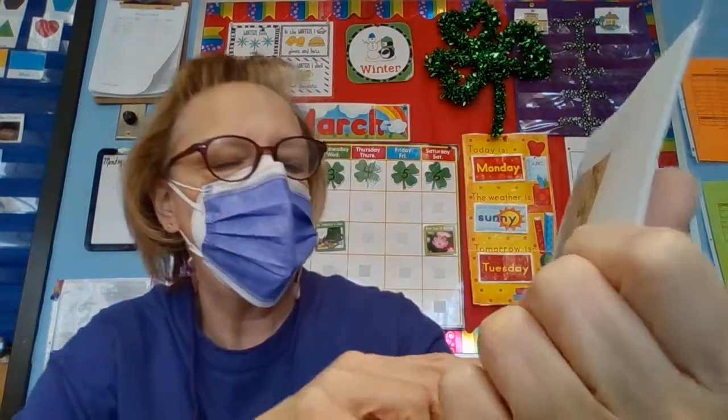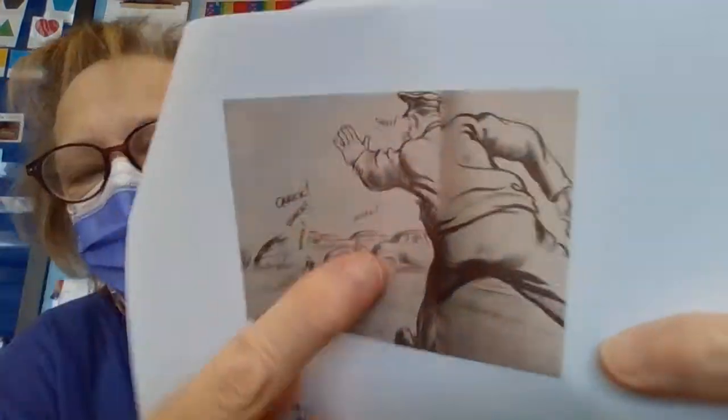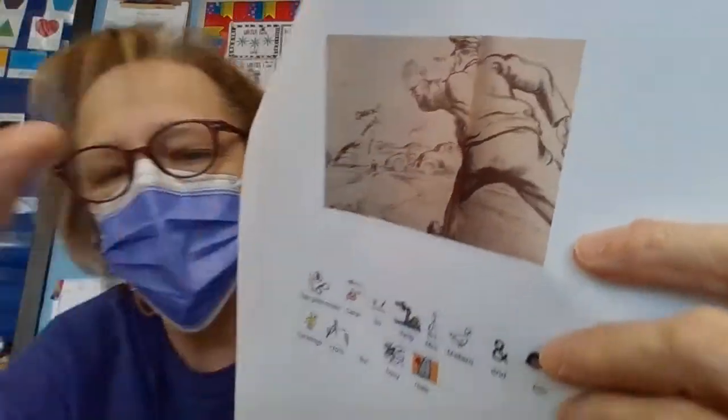The policeman came to help Mrs. Mallard and her ducklings cross the busy road.